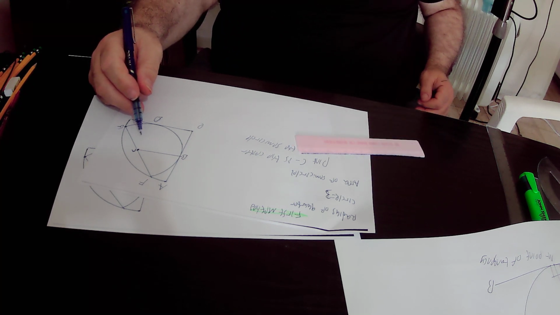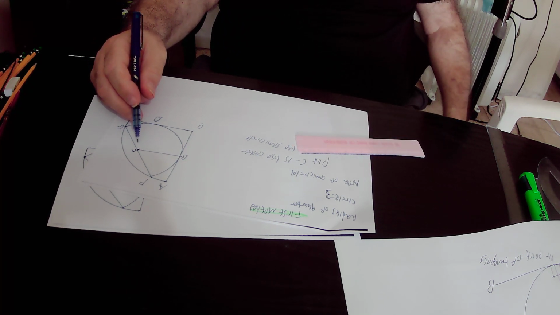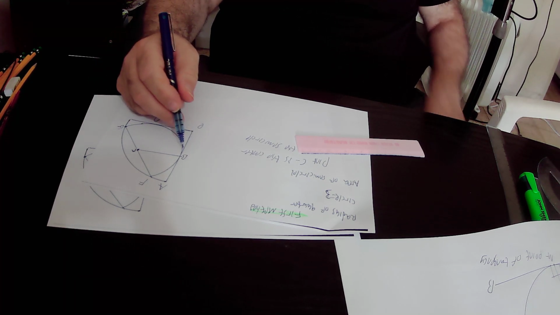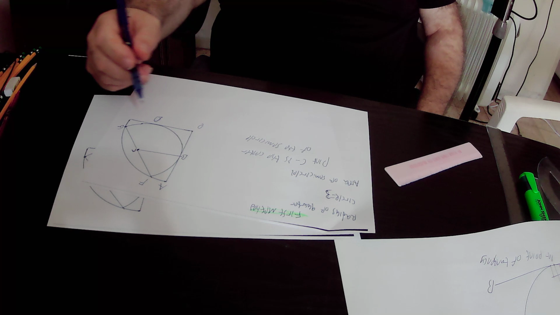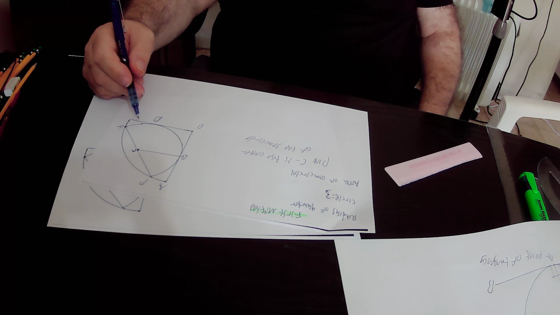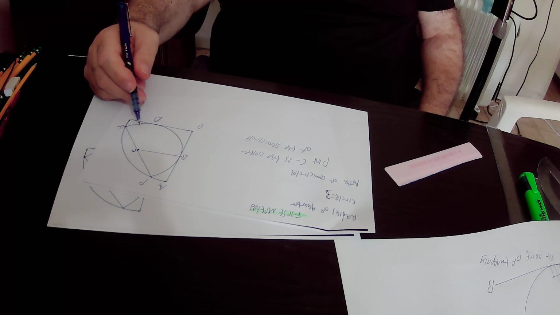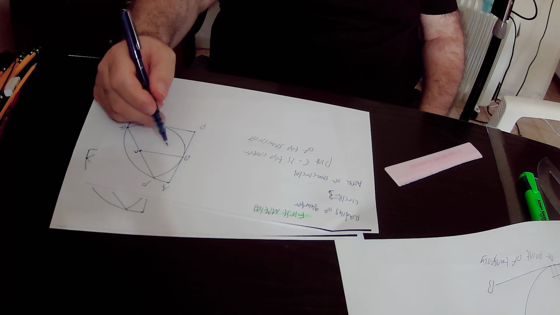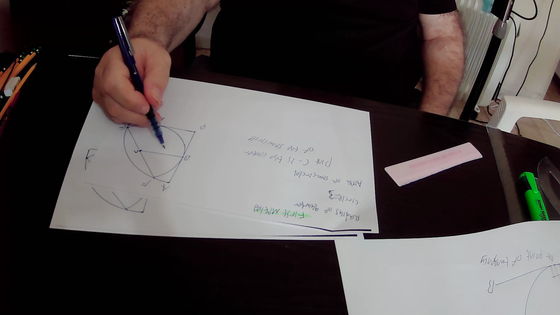So line segment CB starts from point C, the center of the semicircle, and ends at point B, a point on the semicircle itself. Therefore, it is the radius of the semicircle, so we will define the radius of the semicircle as R. Therefore, BC will be equal to R.